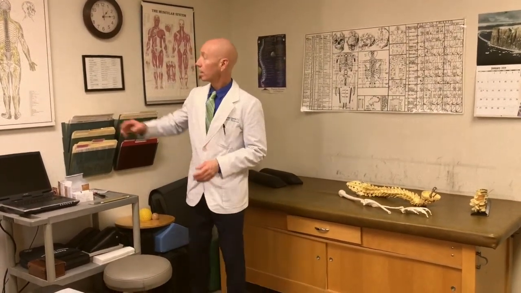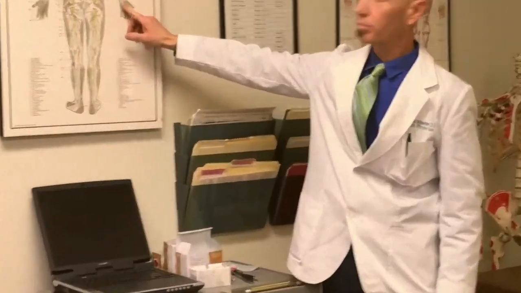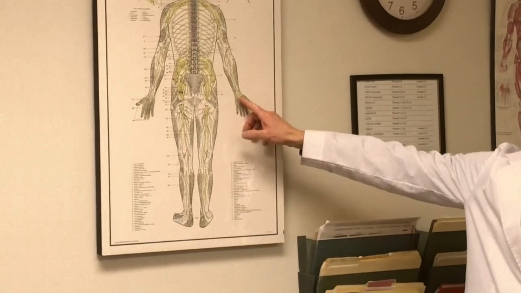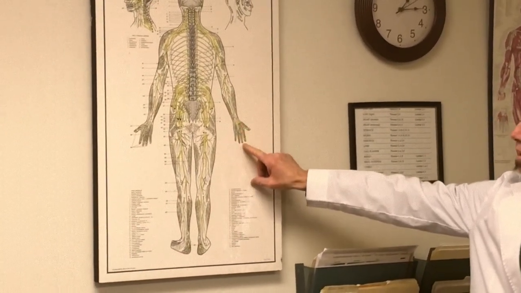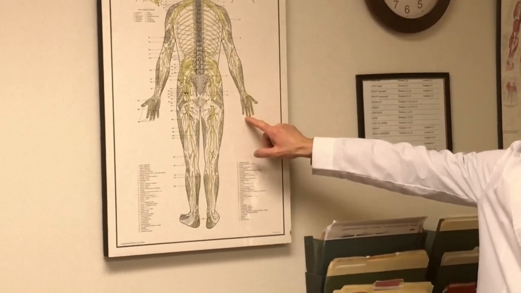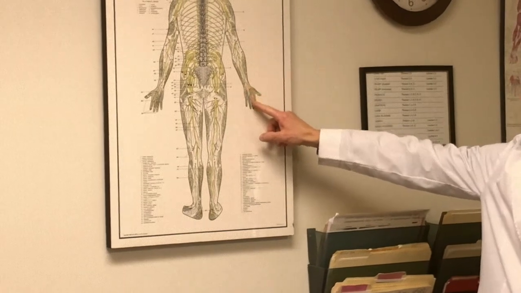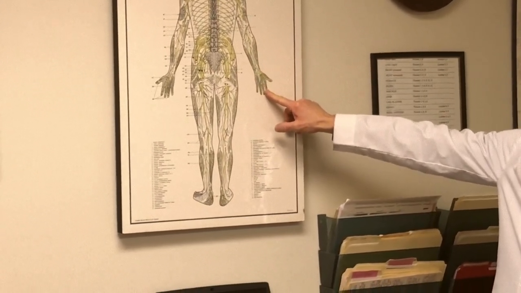There's a nerve that travels from your neck down into your arm and ends up in your hand, and that nerve is called the median nerve. It distributes into your thumb, your first, second, and half of your third fingers. And along its course, somehow you get numbness in it.